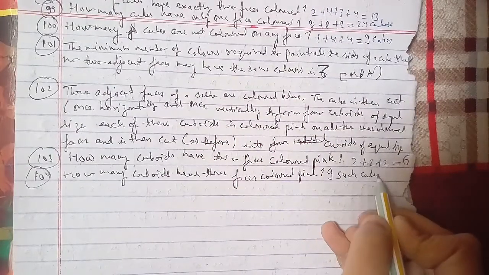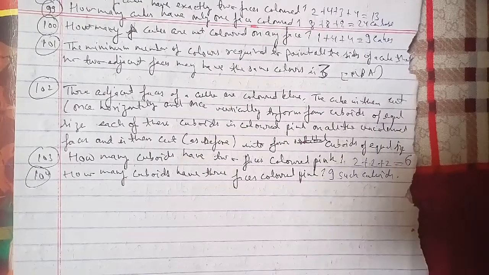Now we'll talk about another one that we have to discuss here, which is another important question: how many cuboids have three faces colored blue?